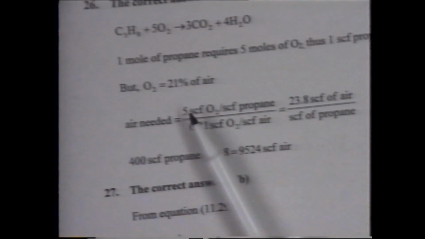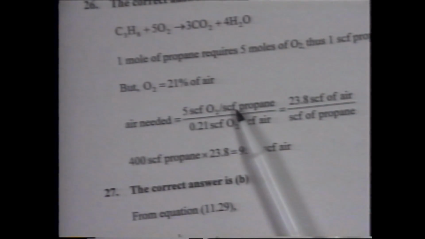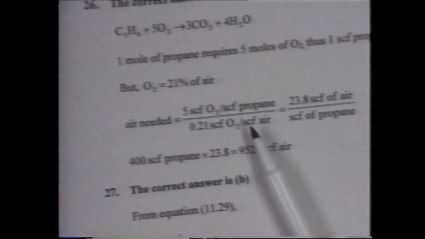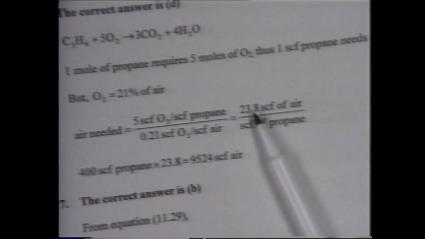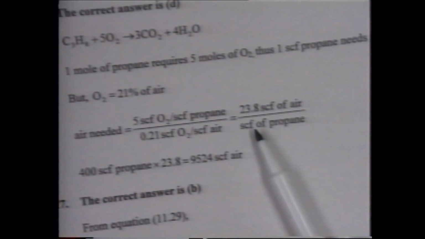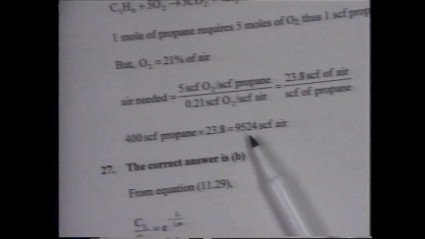So we simply take the ratio, 5 standard cubic feet of oxygen per 1 standard cubic foot of propane, divided by 0.21 standard cubic feet of oxygen per standard cubic foot of air, and we see that we need 23.8 standard cubic feet of air for every standard cubic foot of propane. Well, we have 400 standard cubic feet of propane, so simply multiplying that times that ratio gives us the total amount of air that we need.